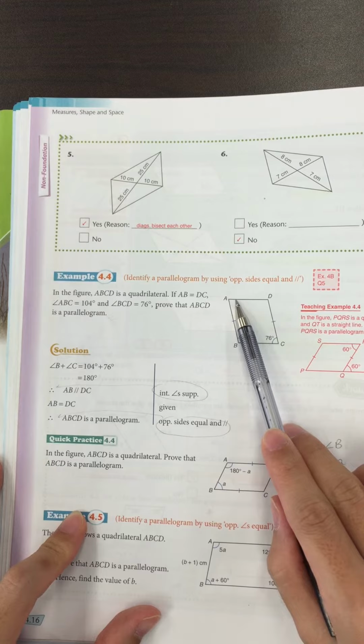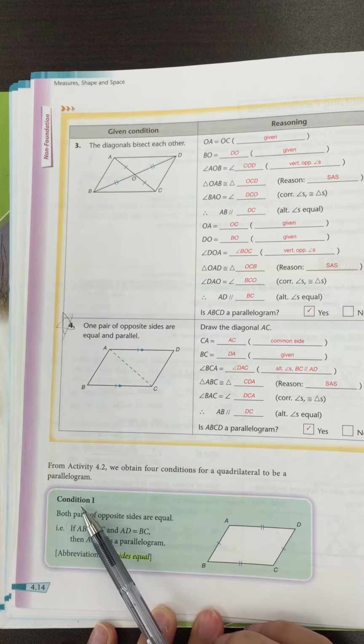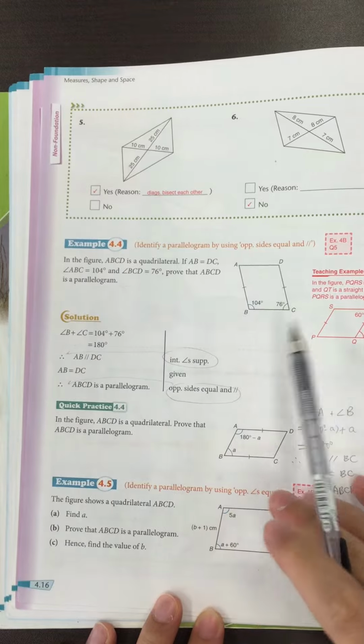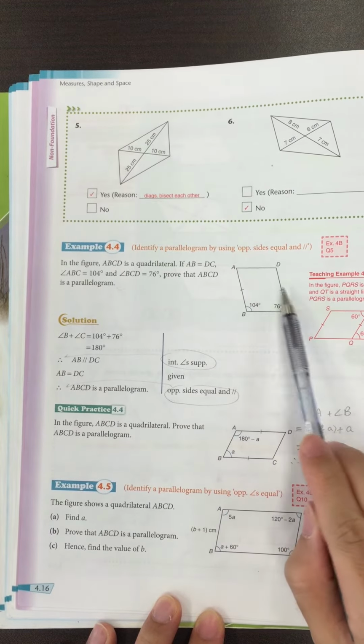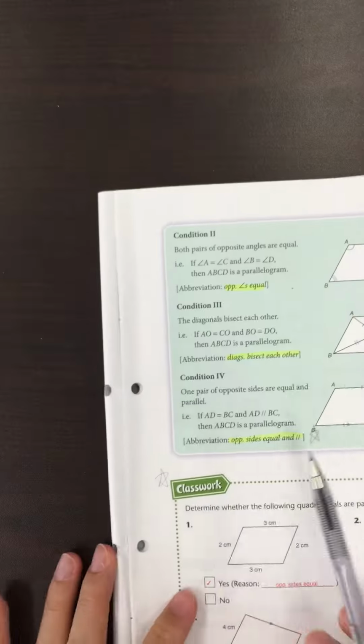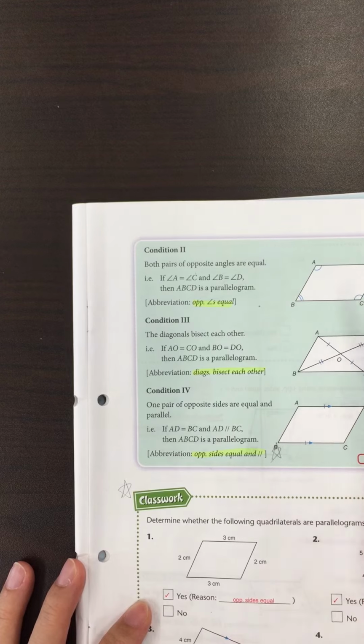Boys and girls, if you go back to look at the reasons, reason number 1 concerns opposite sides. So it may be useful because if you look at this example, we also have opposite pairs of parallel lines. How about reason 2? It is not useful to us because it's talking about opposite angles.